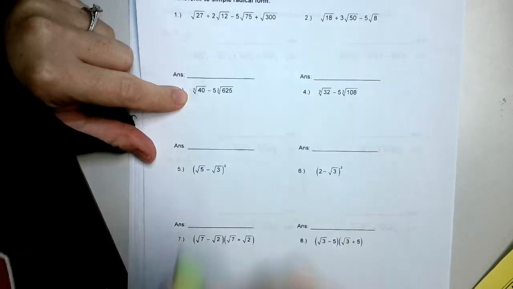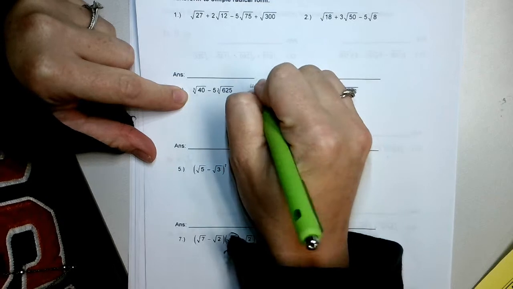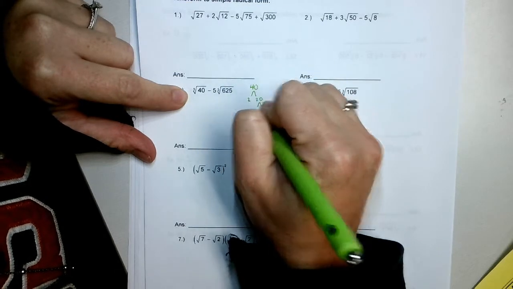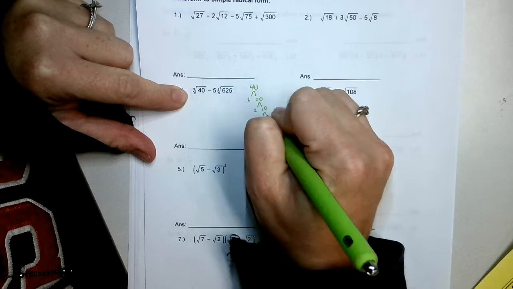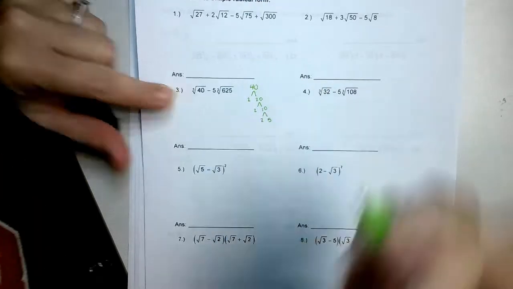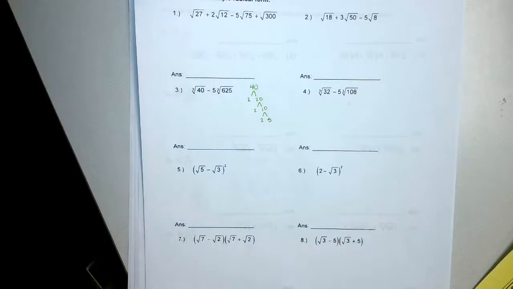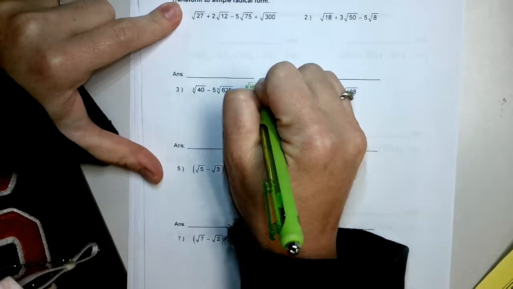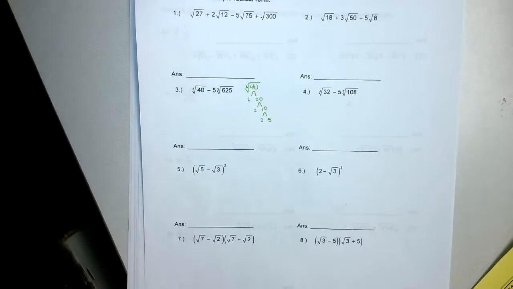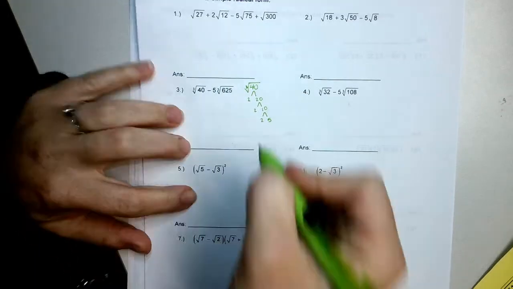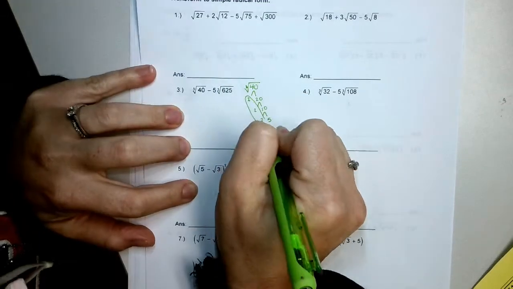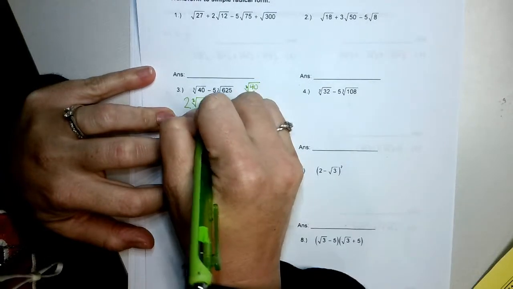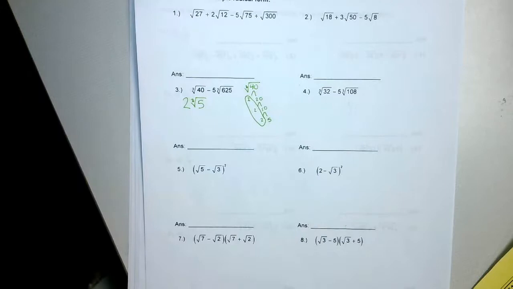So what I want you to do is build your factor tree. 2 goes into 40 20 times. 2 goes into 20 10 times. 2 goes into 10 5 times. Are all of those numbers prime? Yes. But I want you to realize we were doing cube root. That means I need 3 numbers to match. So I have 2 3 times. Therefore, I can take the 2 out. And I have cube root 5 left. Do y'all see what I'm saying?